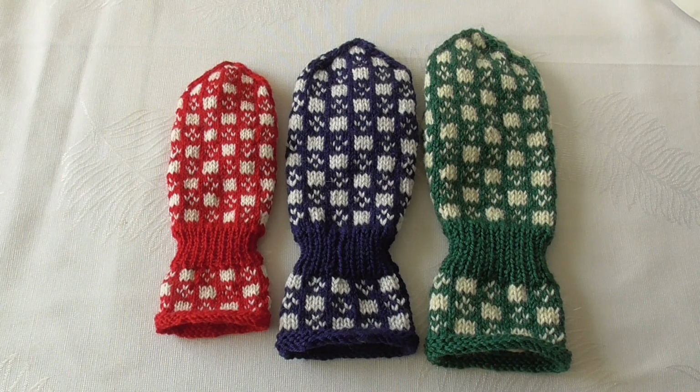I have an example here. The 3 mittens, they all have the same number of stitches in one round, and they have the same number of rounds. But as you can see, the size is different.